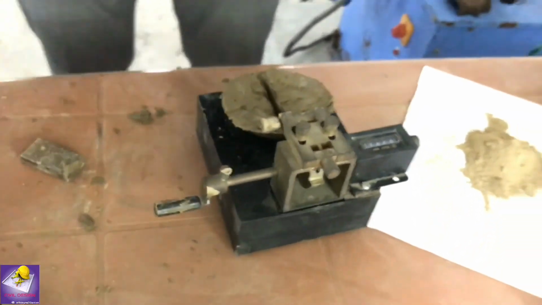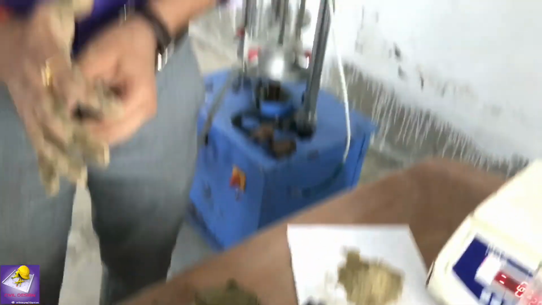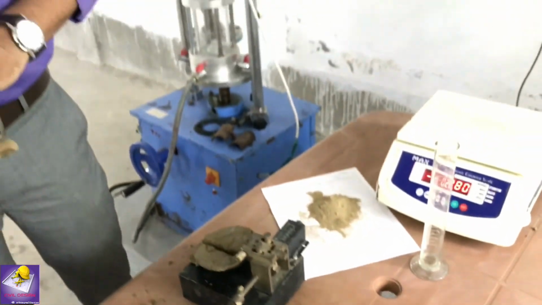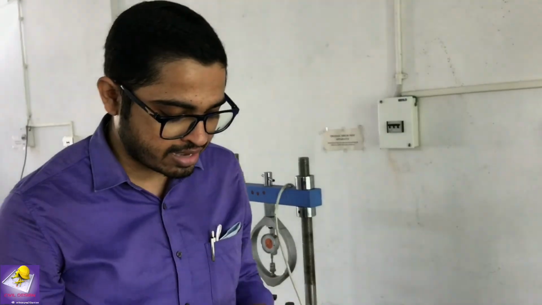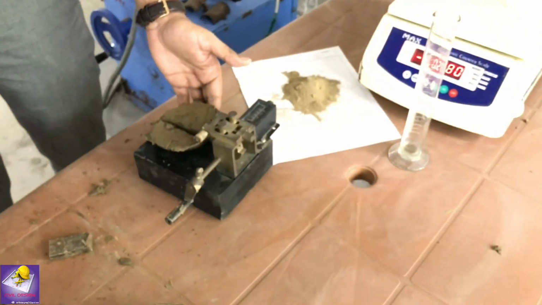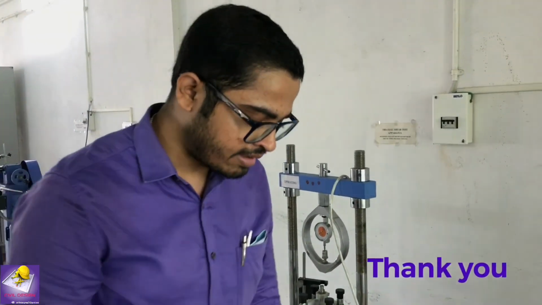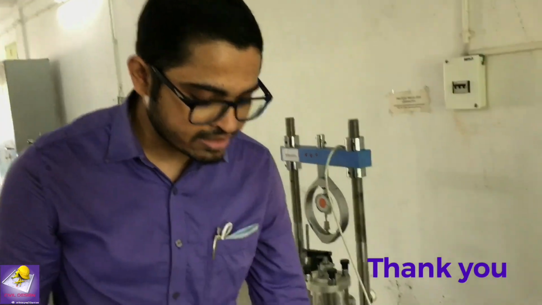So now our test has been almost completed. As we know, the water content at which, at 25 blows, the soil has joined together in the Casagrande tool is the liquid limit of that soil. So in this test, the liquid limit is approximately 30% for the soil sample.